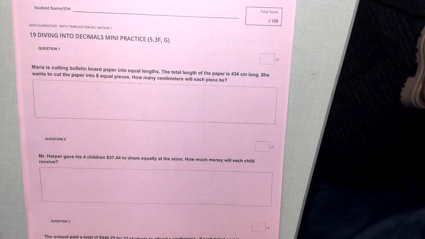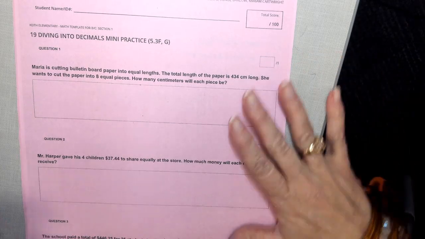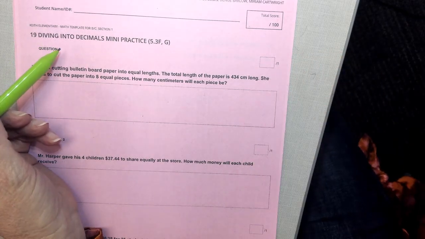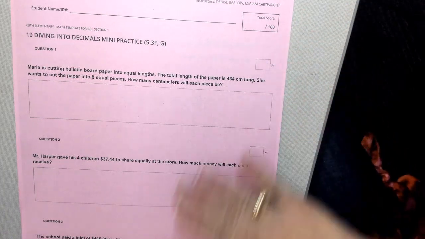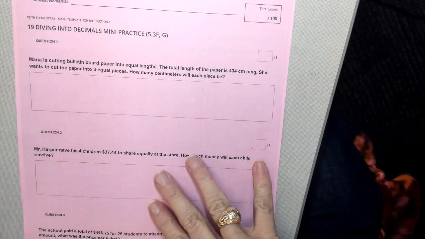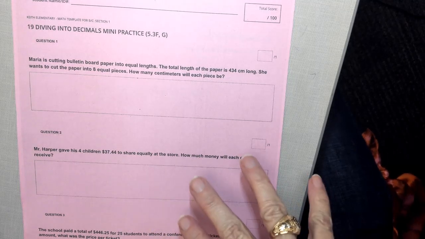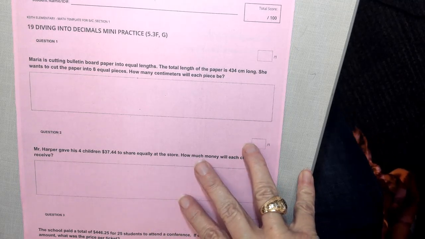Right, if you are joining me for this practice, then you should have the dividing into decimals mini practice. We have 4 problems here, and what we're going to do is just practice going through these. I'm going to help you set them up, then you're going to solve them on your own and come back to check.